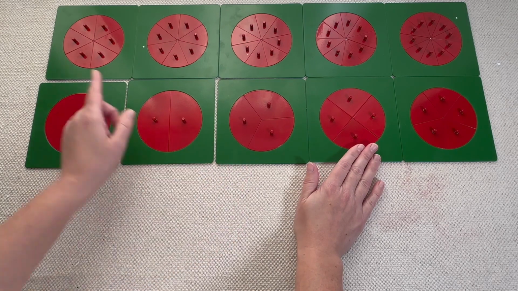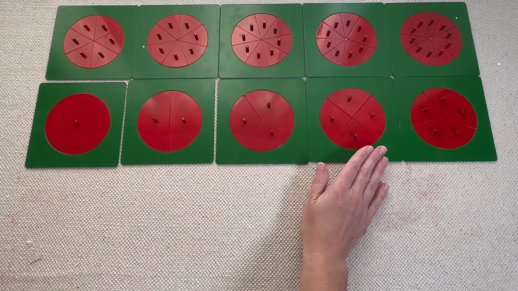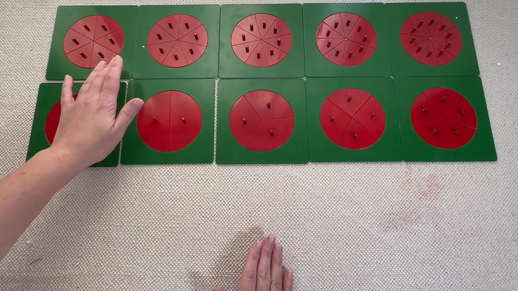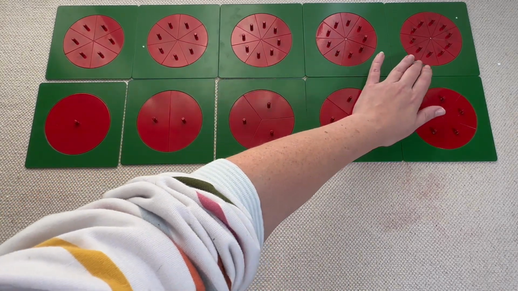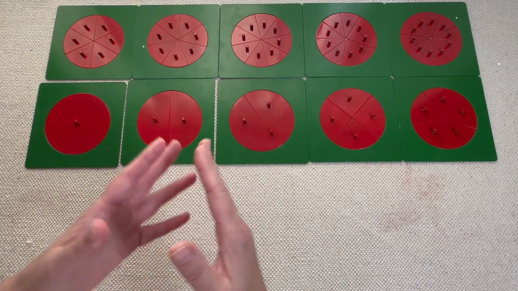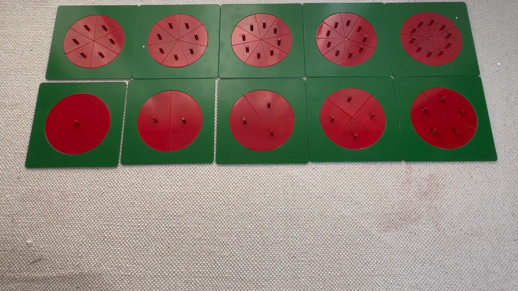And then we're going to go ahead and introduce the name of each family. So we'll go through the fourths, fifths, sixths, sevenths, eighths, ninths, and tenths. So we're going to introduce all of the names of the families. And that very simply is the first part of the first lesson.